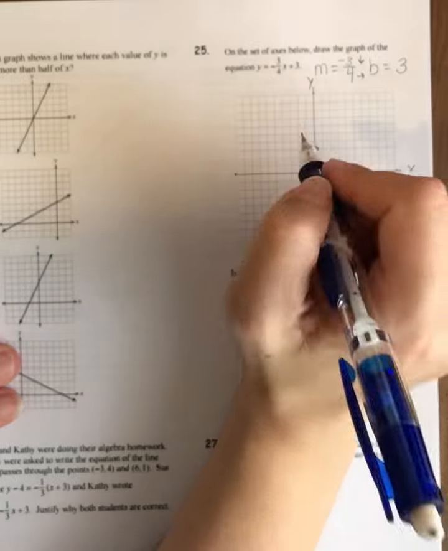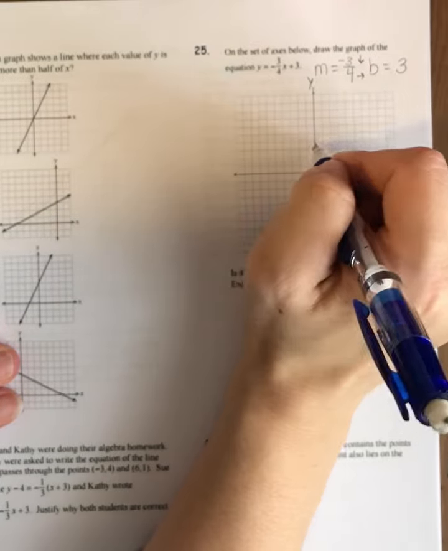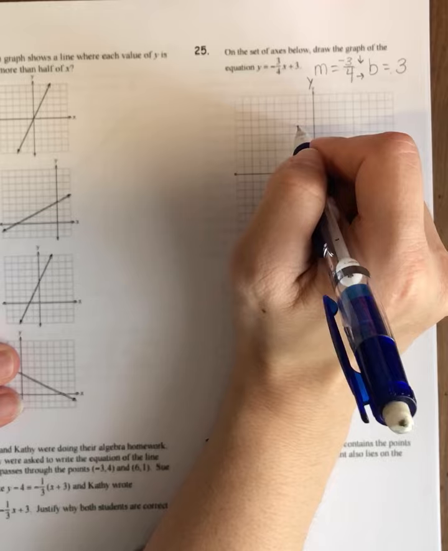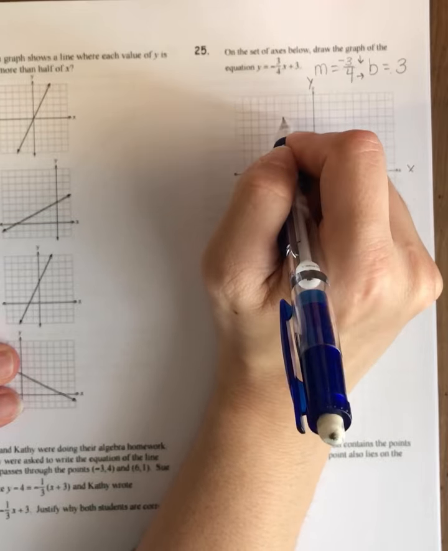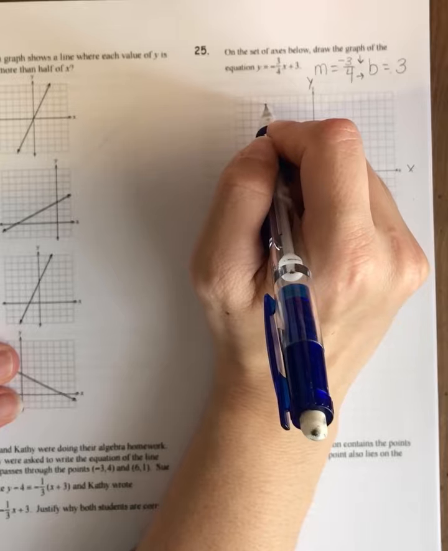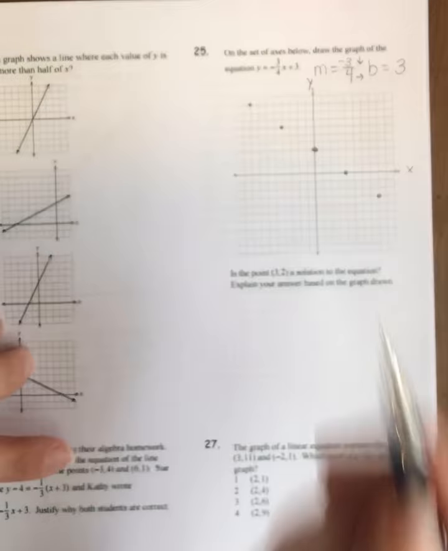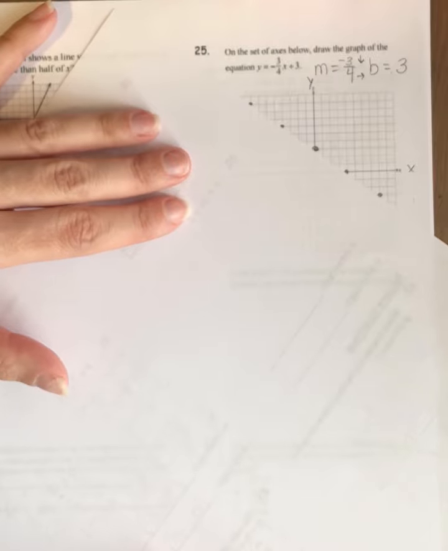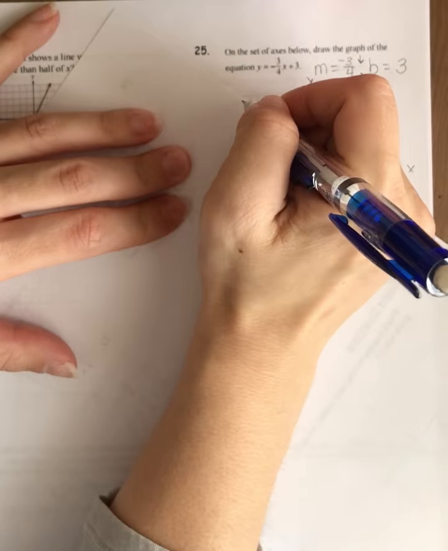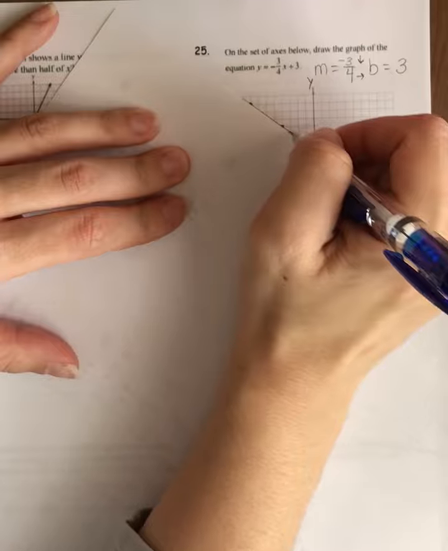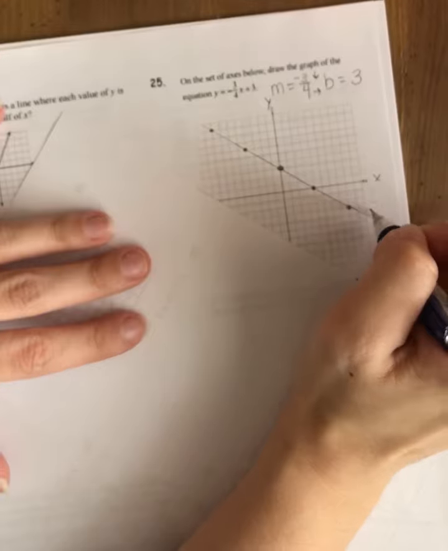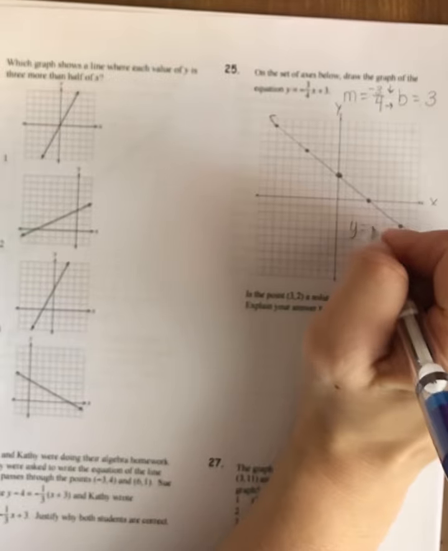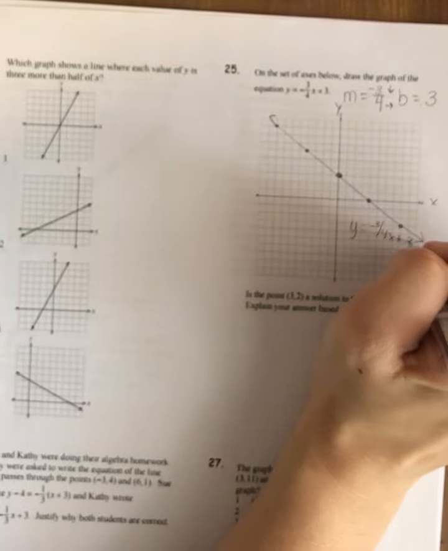You could keep going if you want. Obviously, that direction will go off the graph, so I'm going to go in this direction. So instead, I'm going to go up 1, 2, 3, right 1, 2, 3, 4 this way, and up 1, 2, 3, right 1, 2, 3, 4 this way. I'm going to use my paper as my ruler again because I forgot to get my ruler out. Put arrows on the end. Label y equals negative 3/4x plus 3.